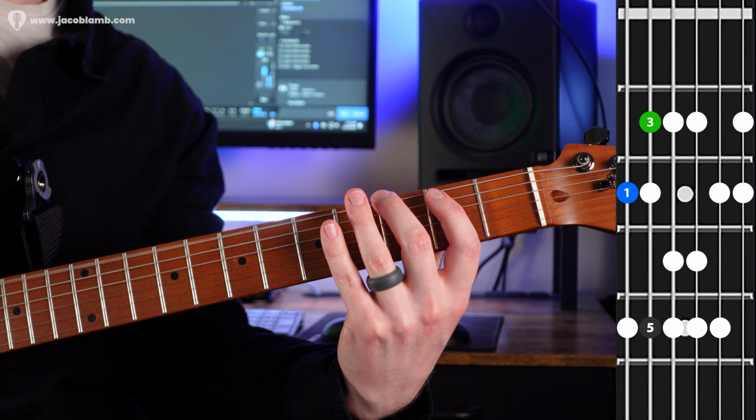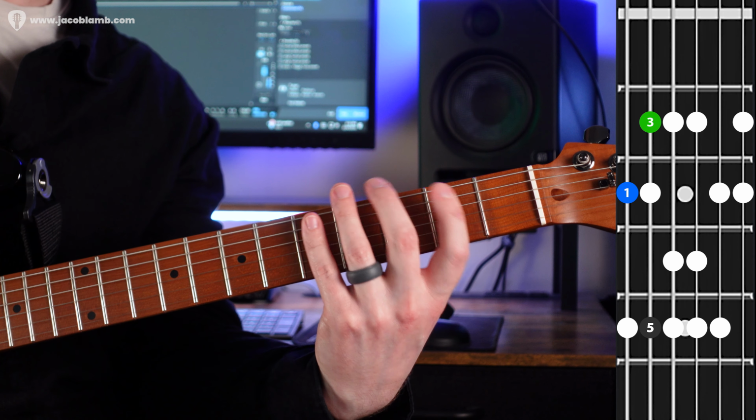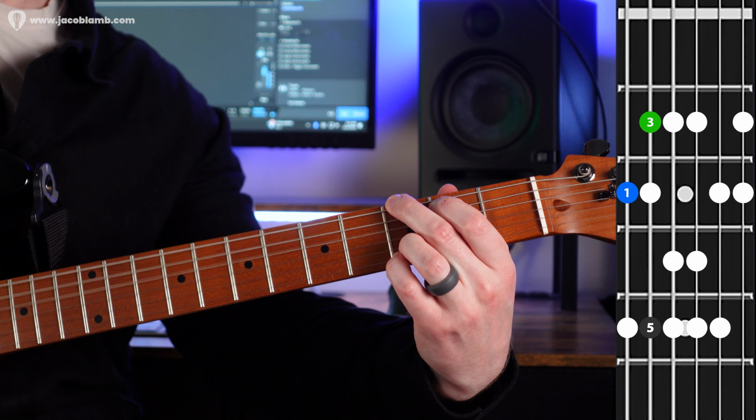Well, to understand inversions, we need to understand chords. Chords at the most basic level are any three or more unique notes, right? So if we've got a G chord, we're pulling 1, 3, and 5 out of that G scale to make our chord. Now, the chord shapes that we know are really just that. Shapes that make it easy to play those three notes.